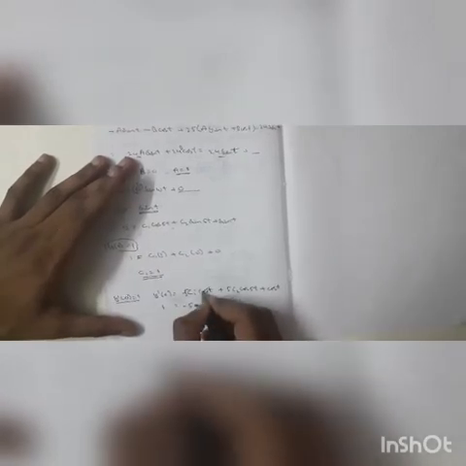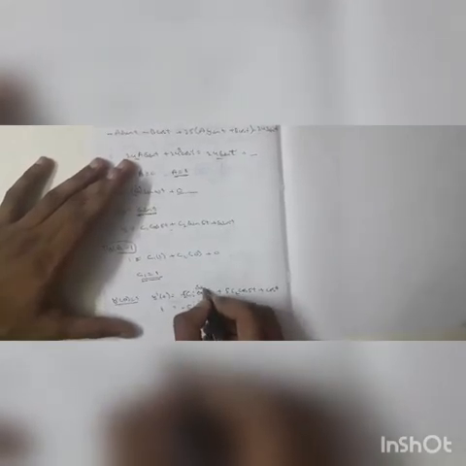I mistakenly wrote it as cos 5t, it's actually sin 5t, right? So this will be 0 by substituting t is equal to 0. So 5c2 plus cos of 0, which will be 1. That will give me 5c2 is equal to 0. c2 will be 0.